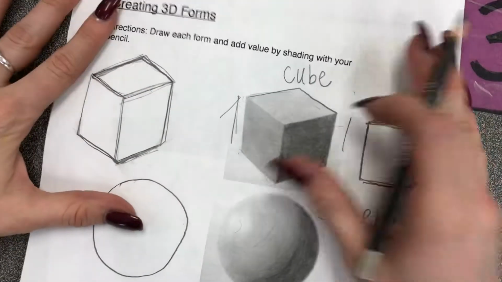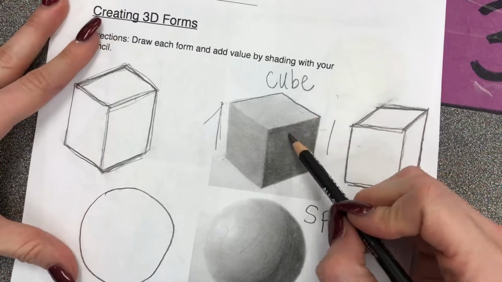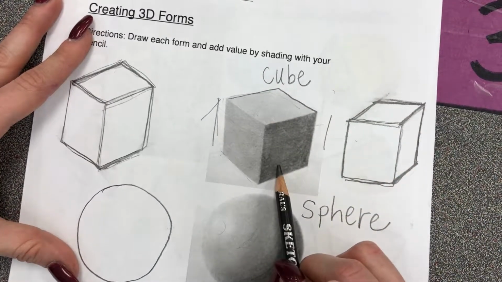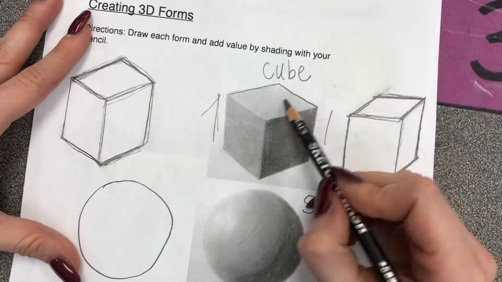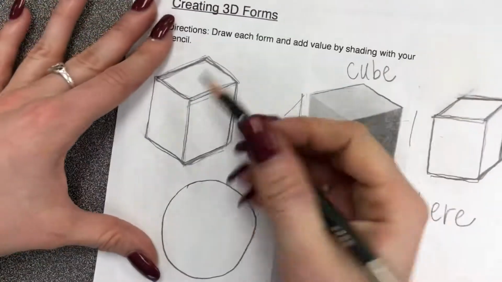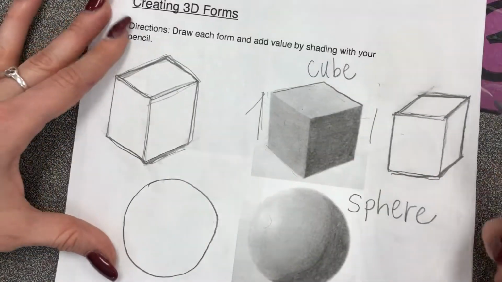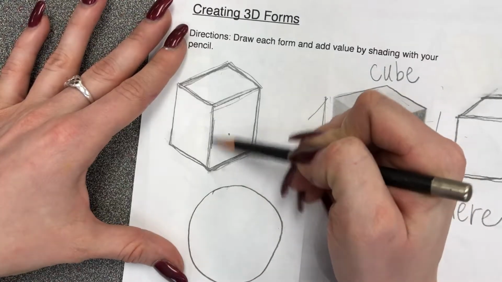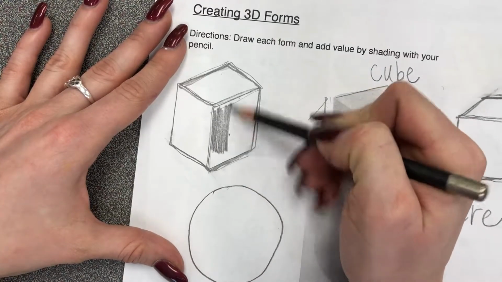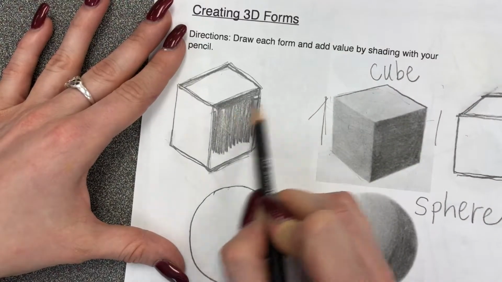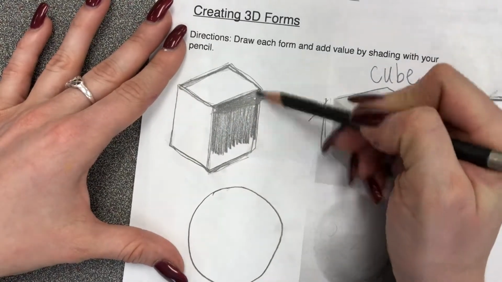Let's go back to the cube. The cube has 3 sides that we can see. The very darkest value side, a medium, and then a light side. So we're gonna start by adding this shadow for the dark side. Pick either one of your cubes, it doesn't matter which one. Start with one side and start to shade this side in, going back and forth, covering the whole side with your shading pencil.